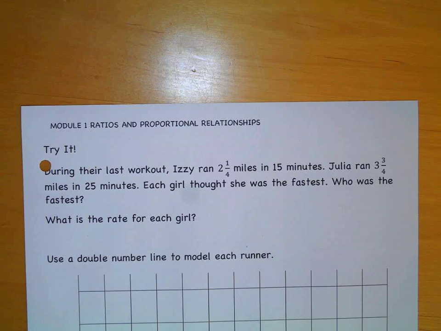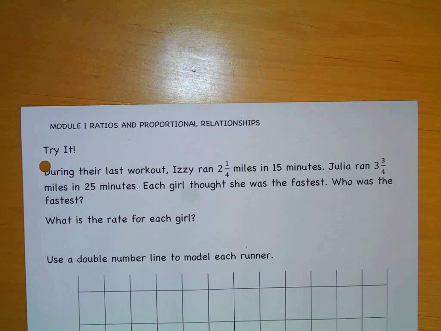And by figuring out who was the fastest, we have some tools that we could use to do that. And so the first thing that I would like you to do, if at all possible, is to set up the rate that you're going to be using, because if you set up the rate, then you can figure out how to make this into a division problem.